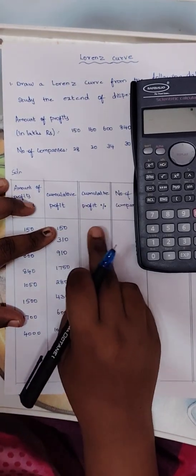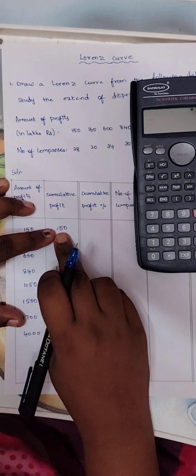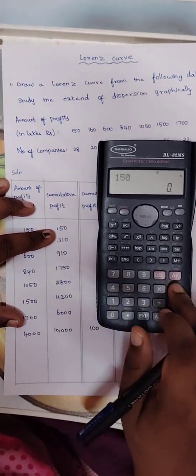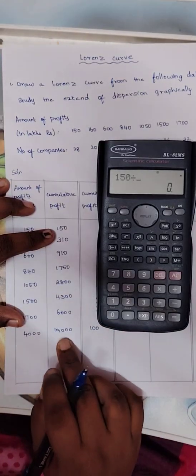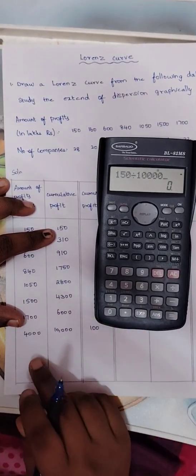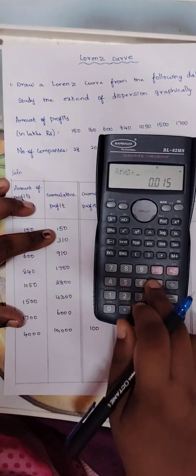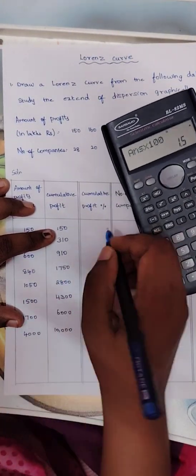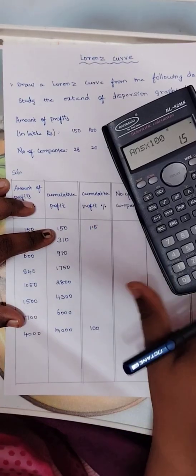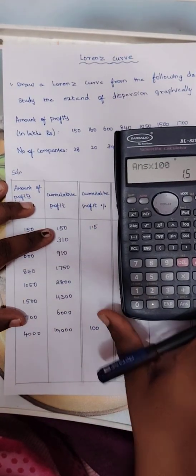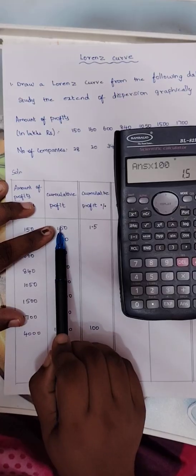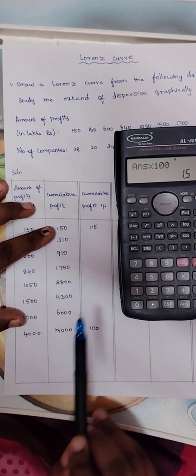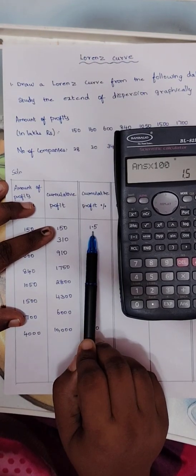To find the first term, take the first value. This is 150, no. So we are going to divide 150 by the whole term. The whole term is 10,000, okay. So 150 divided by 10,000 into 100, so the value is 1.5. So the cumulative percentage profit for the first term is 1.5, okay. So how are we finding the cumulative frequency percentage? It is 150 divided by the whole term, 10,000, then multiplied by 100, okay. We will get a value.